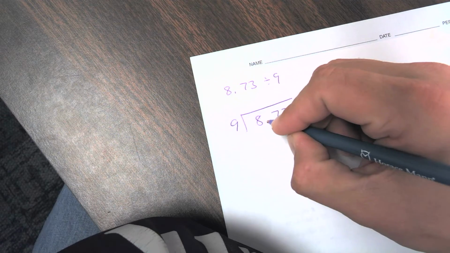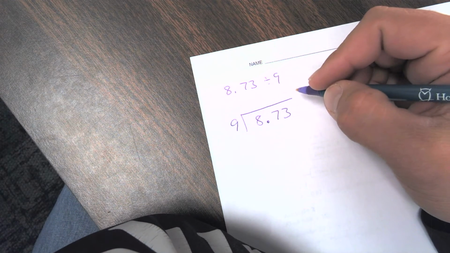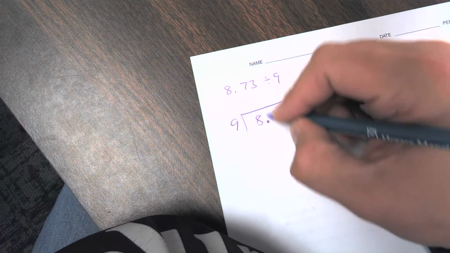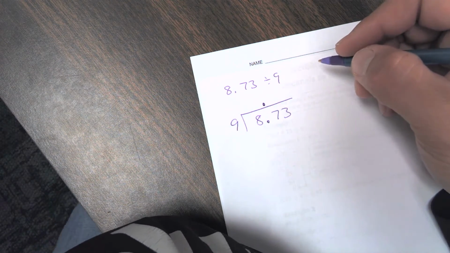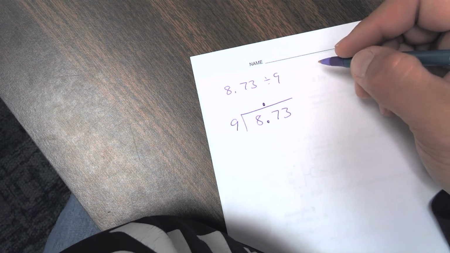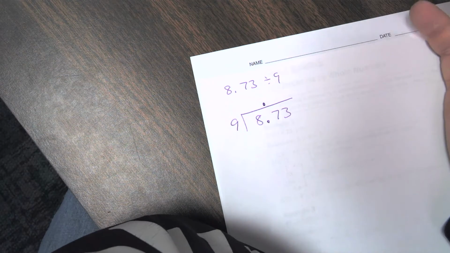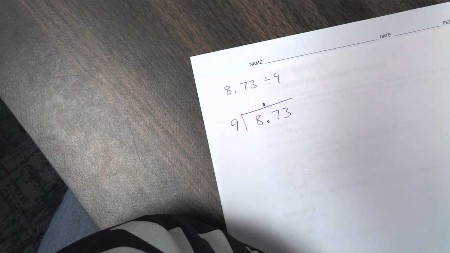So what I like to do before I even divide it out is take that decimal and take it straight up from where it's at and put it in my answer. That way I don't forget. Because if you forget your decimal, it's going to be wrong. So now I just divide. The decimal plays nothing else other than that.